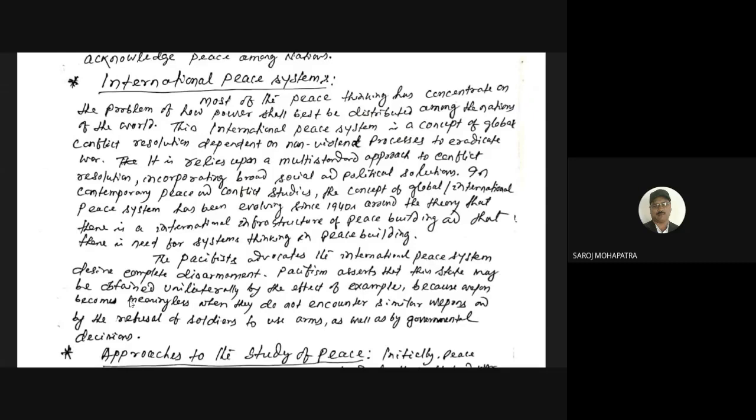So, the international peace system. Most of the peace thinking has concentrated on the problem of how power shall best be distributed among the nations of the world. This international peace system is a concept of global conflict resolution and depends on non-violent processes to eradicate war.